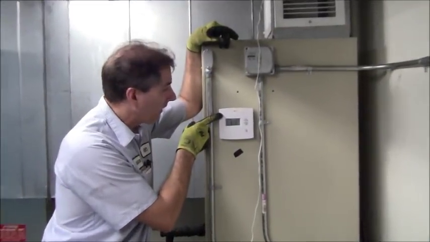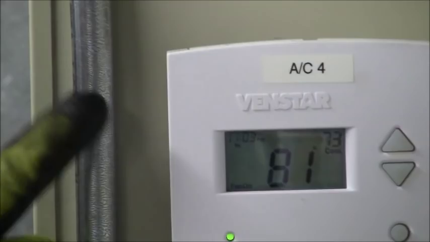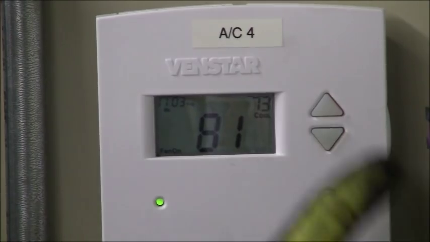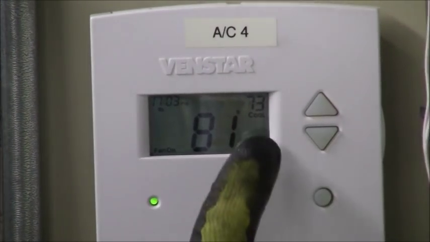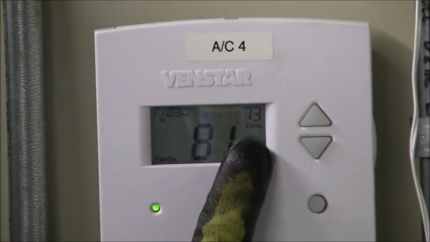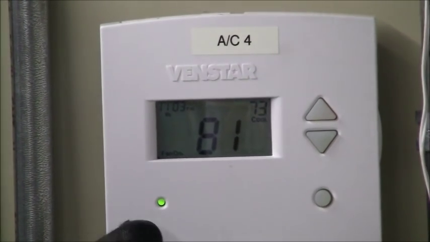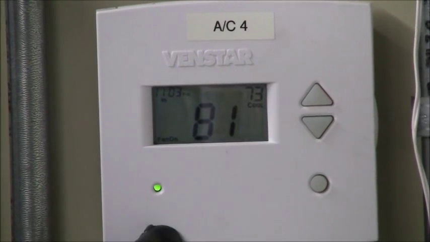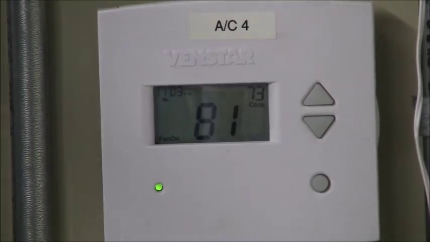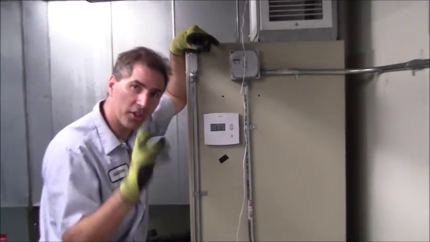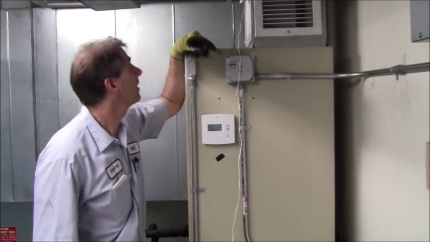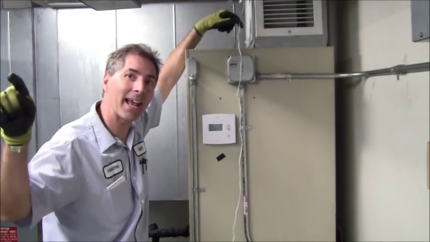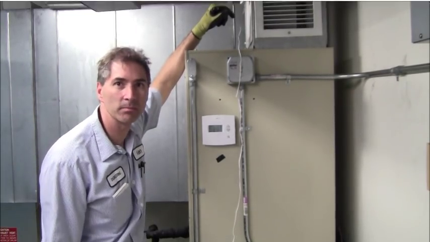Okay, so this is our Ben-Star thermostat. It's telling me that the room temperature is 81 degrees right here by the thermostat. The set point for cooling is at 73 degrees. Now, you see that light right there? It's a green light. That light is telling me that the thermostat is calling for the compressor or the condensing unit to be on. I can tell by my dual thermometer that I don't have cold air, so my next step is to go to the condenser and see what's up.